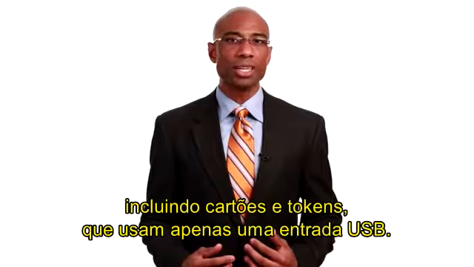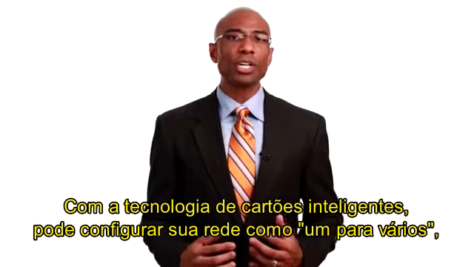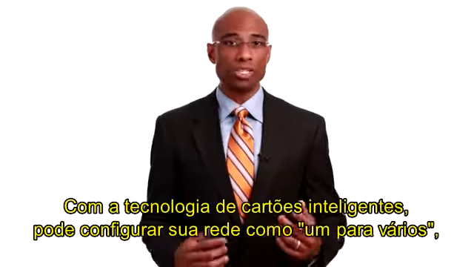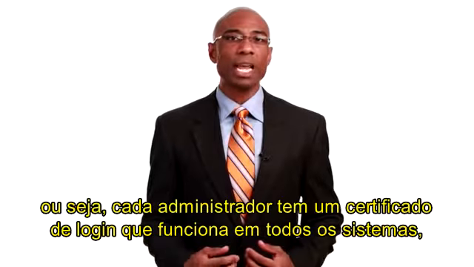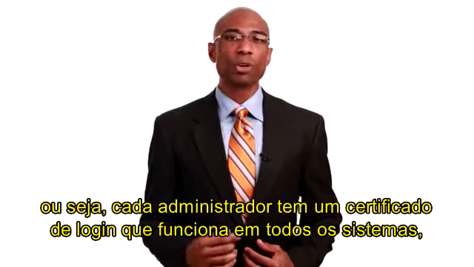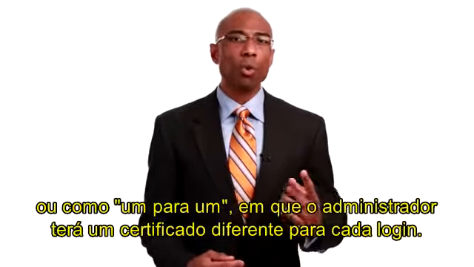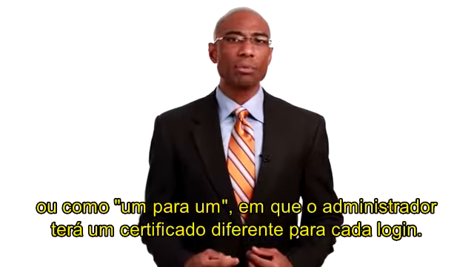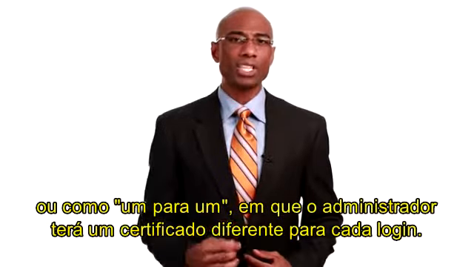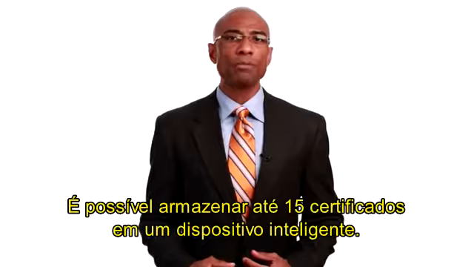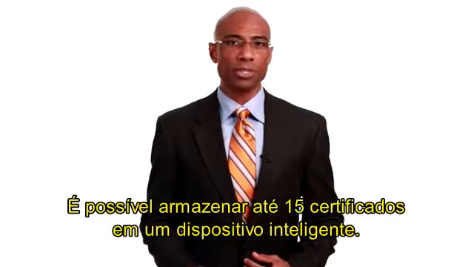With smart card technology, you can either set up your network to have a one-to-many setup, meaning each admin has one login certificate that works for all systems, or you can use a one-to-one approach, meaning the admin will have a different certificate tied to each login. You can store up to 15 certificates on one smart device.